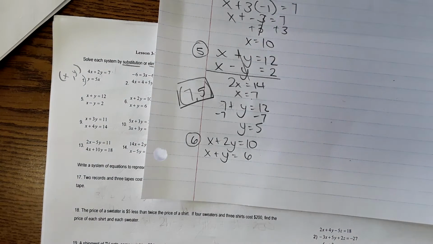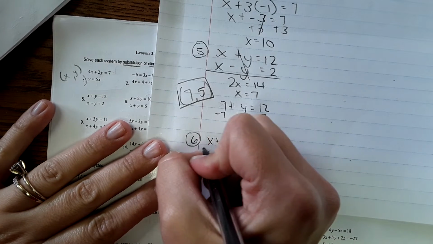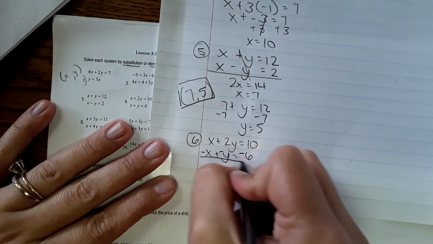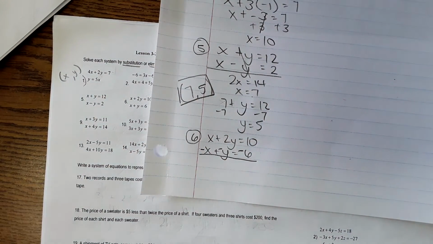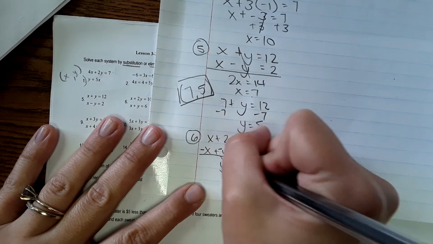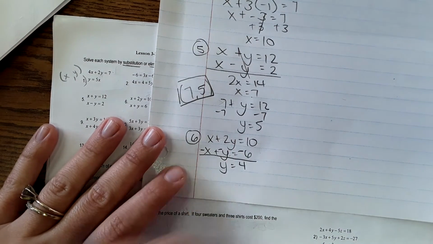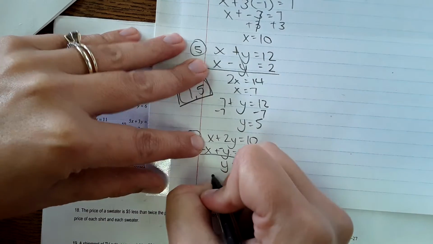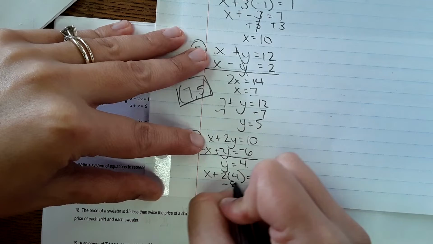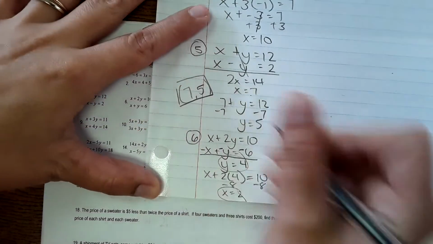However, because I'm short on space here on this side of the page, I'm just going to put in my negatives here. So I'm multiplying this whole thing by -1 to make this negative, and this negative. And I'm just going to add right here. So x minus x would just be 0. 2y minus y will be y. And then 10 minus 6 is 4. Then once I have this, I can plug it into either one of these. So x plus 2 times 4 equals 10. X equals 2. So there's our coordinates.